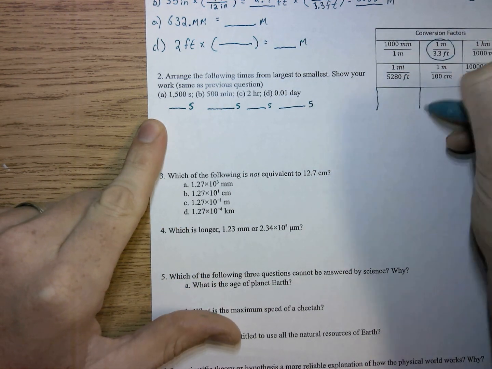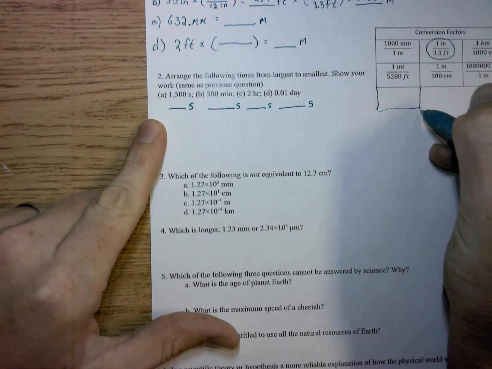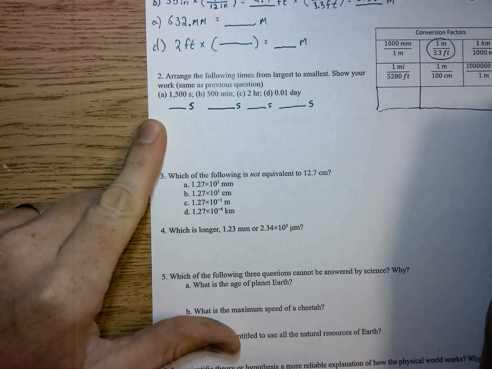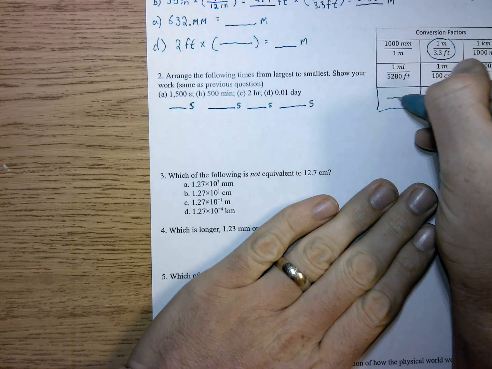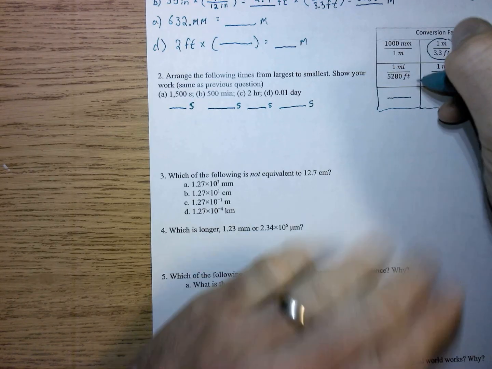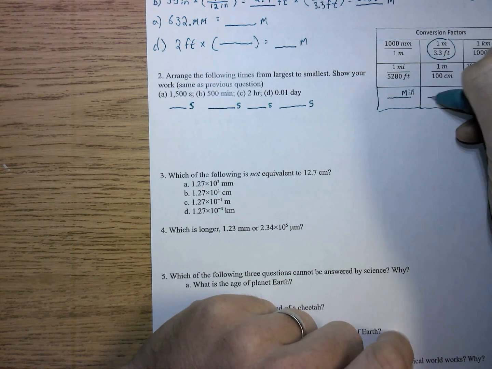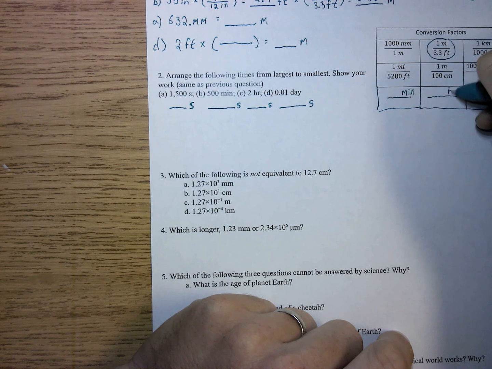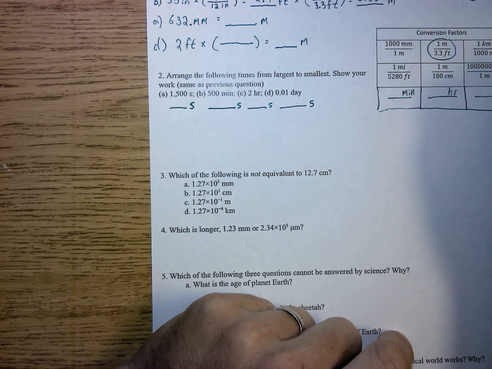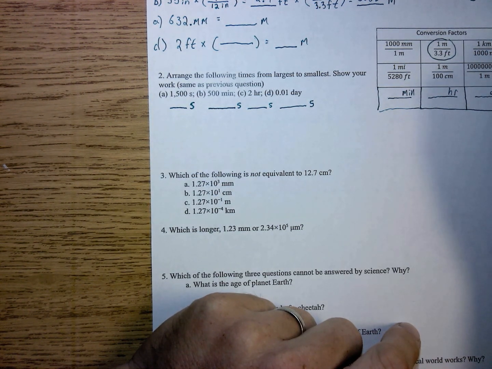Okay, so I want to create a couple more boxes down here on the right. And if we look at that, we're going to want to convert seconds to minutes. We're going to want to convert seconds to hours. And we're going to want to convert seconds to days.